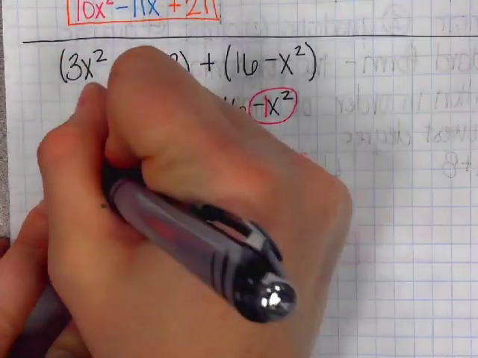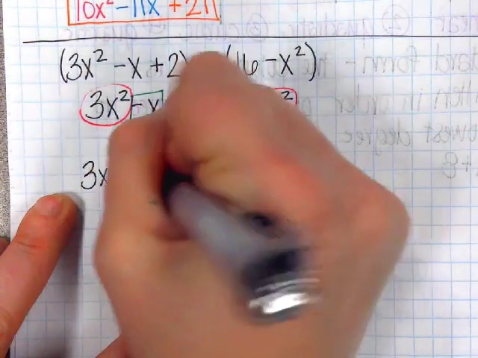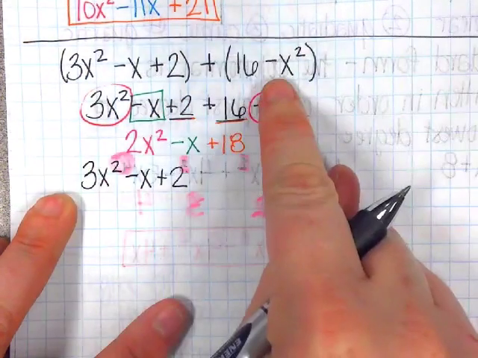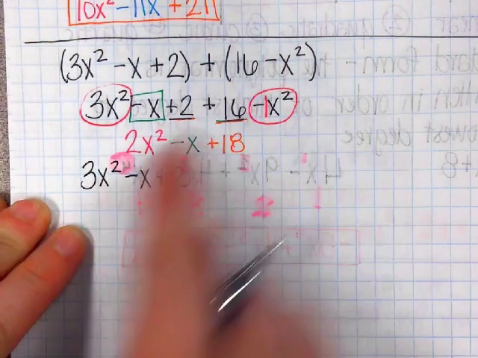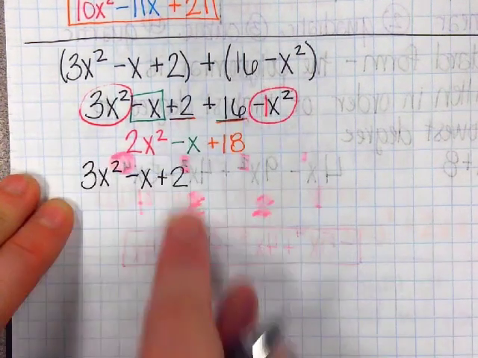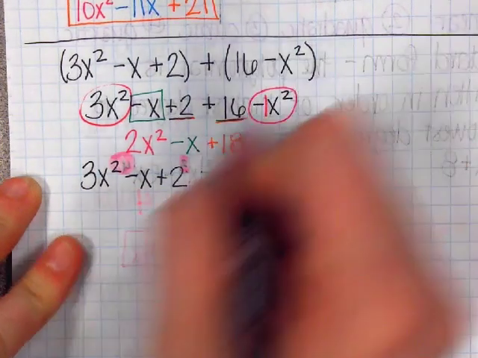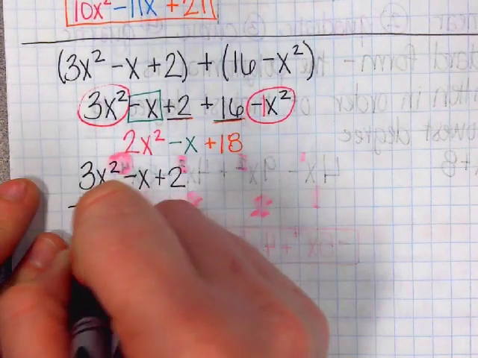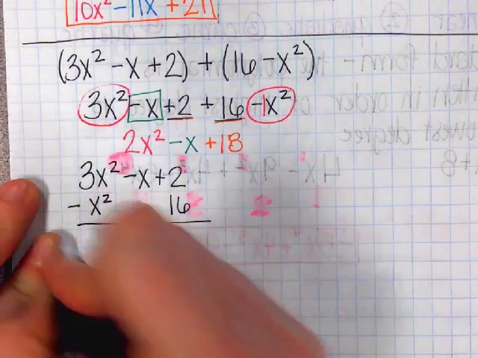Okay, now I'm going to do it stacked, or vertical addition. Minus x plus 2. Now this next one, this is where it gets a little bit trickier. I still have to write it with numbers under numbers and x squareds under x squareds, so that negative x squared would move out front and the 16 would move to the back.